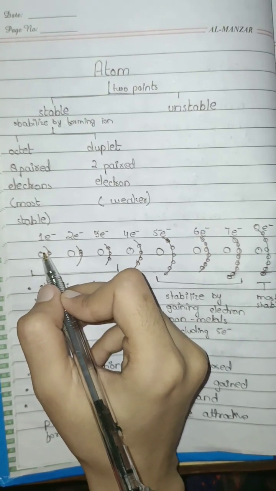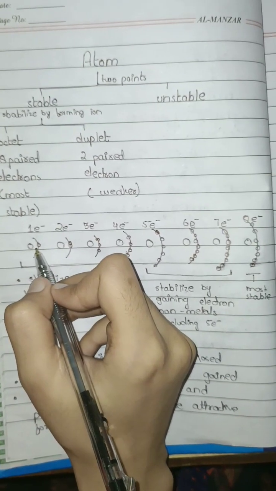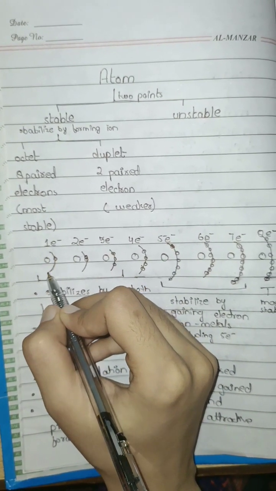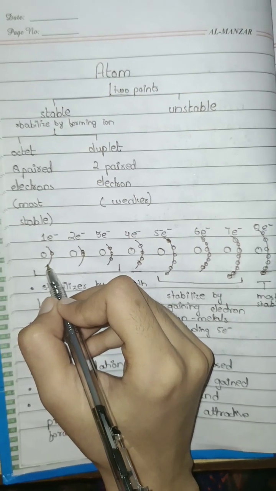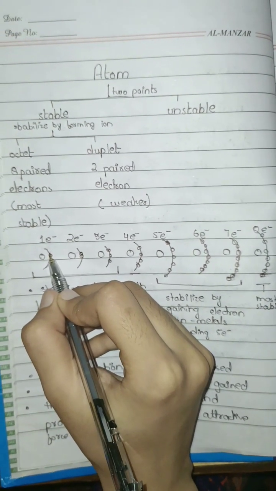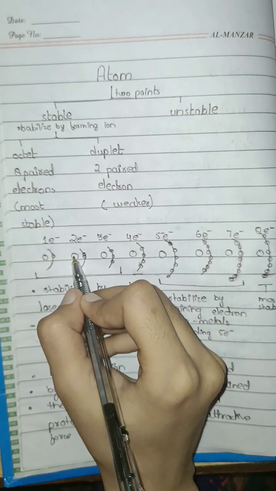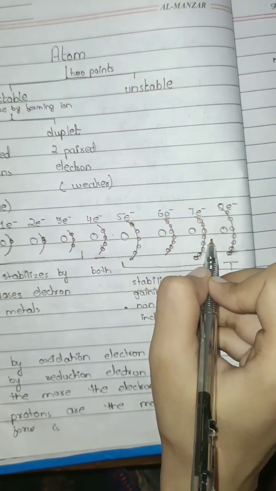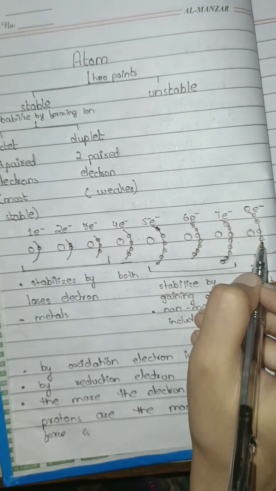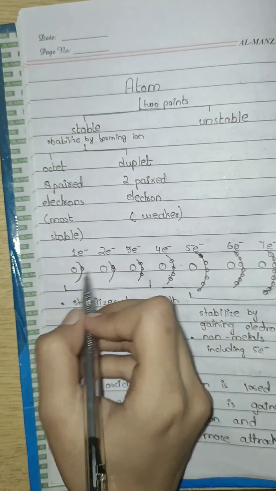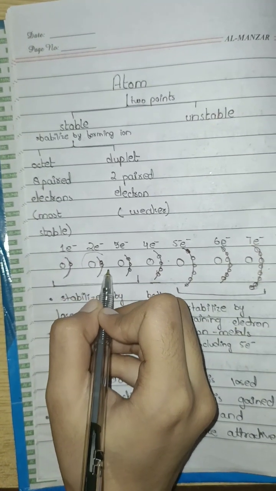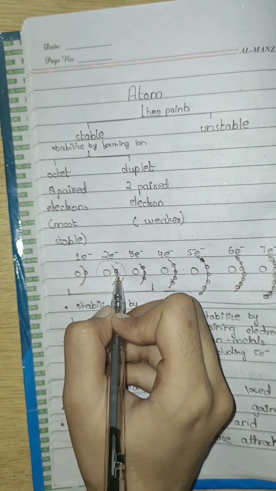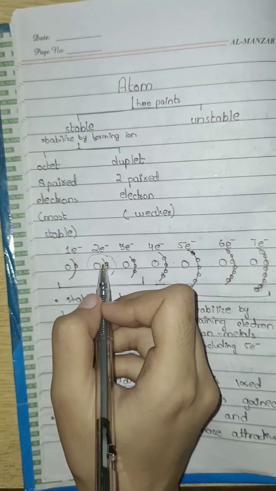Suppose this is a nucleus. Suppose that the anti-valence orbit has one electron, and after that it has 2 electrons, 3 electrons, 4, 5, 6, 7 and 8 electrons. The one with two is called the duplet because there is a pair of electrons in the valence orbit.